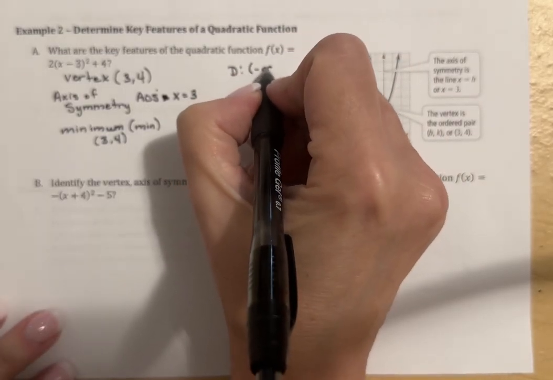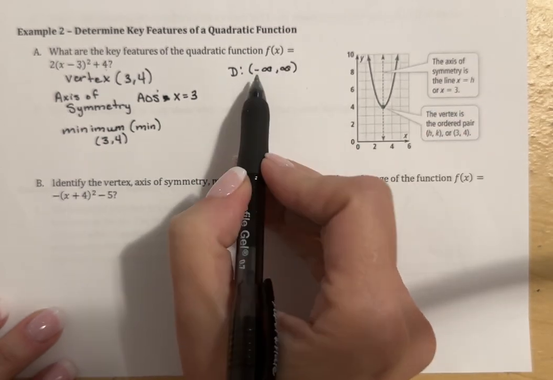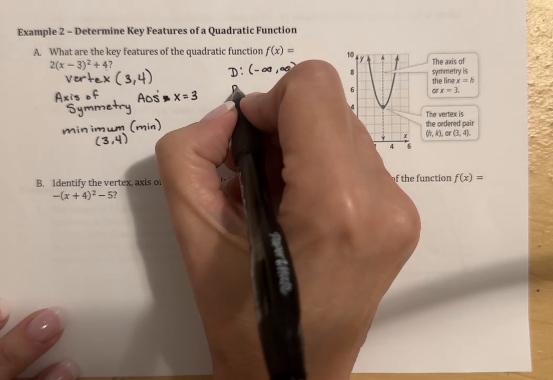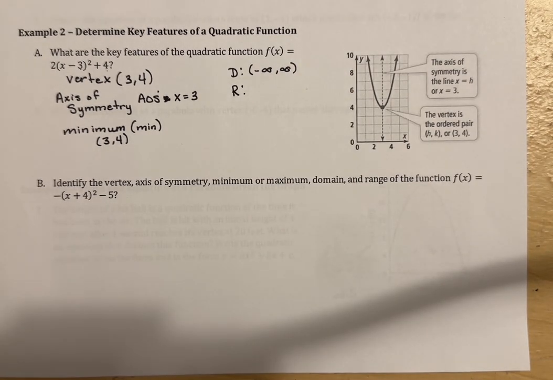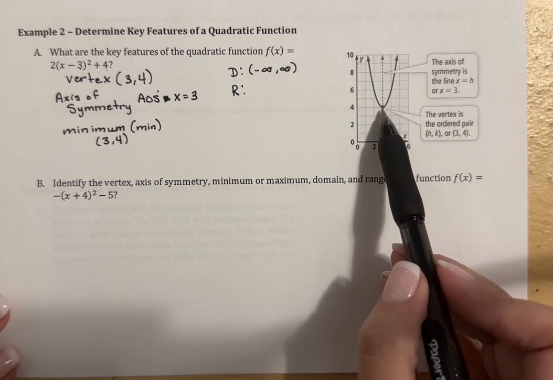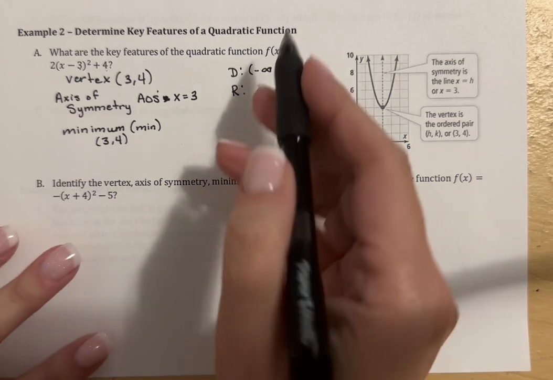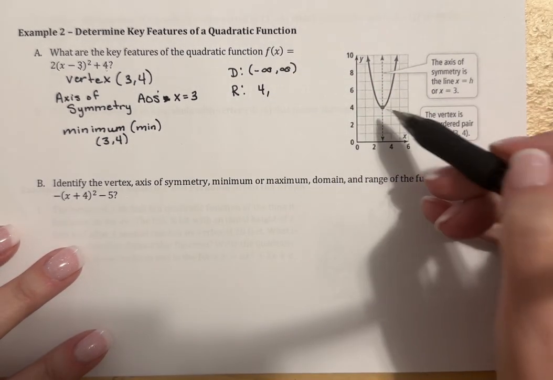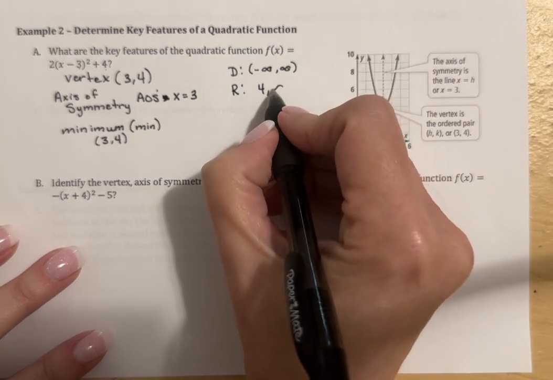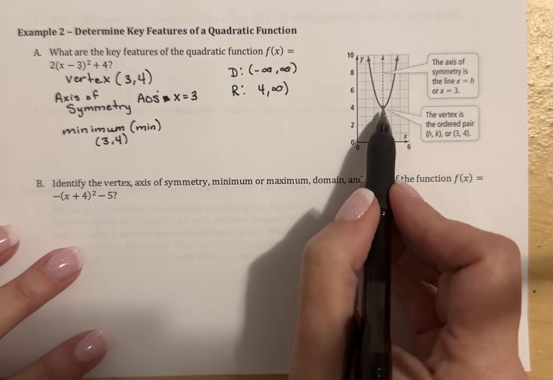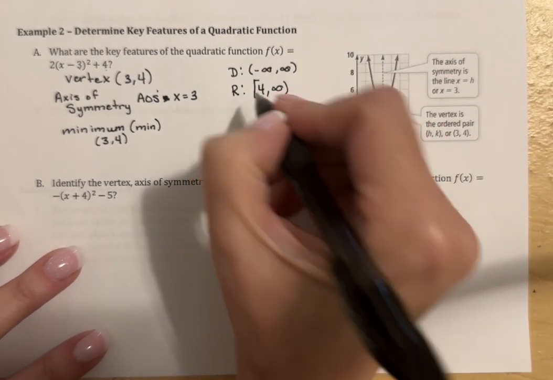So that means I go from negative infinity to positive infinity. Both of those will have a parenthesis on them because infinity is not a specific value. Next, I have range. My range is the values over which I can have y's. In this particular case, the lowest y value I can have is right there, and it is 4. But my graph continues on upwards with arrows, so it's infinity. Of course, infinity gets a parenthesis, but my graph can actually be equal to 4, so I will have a bracket.